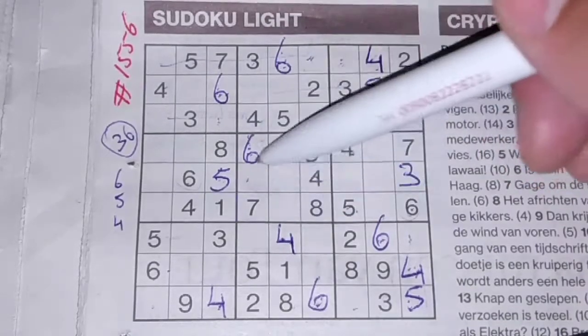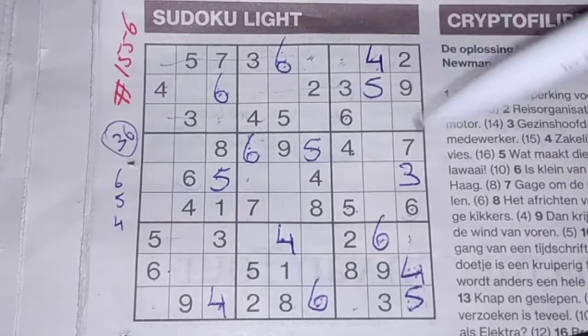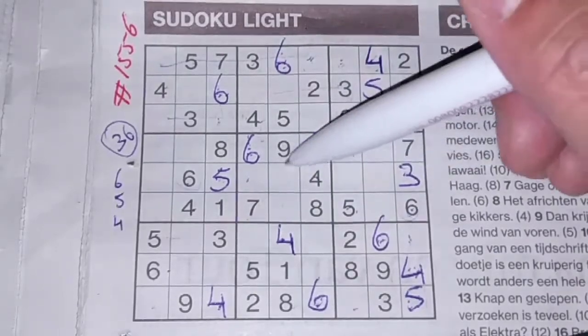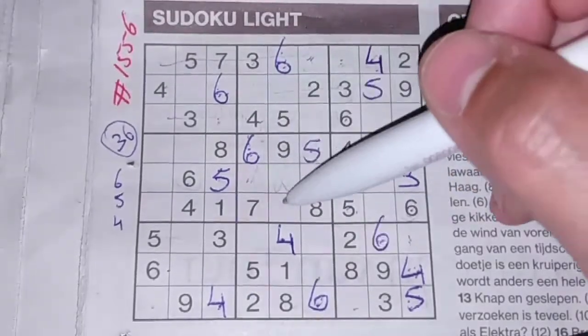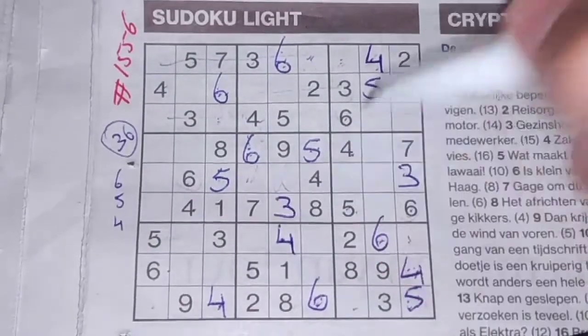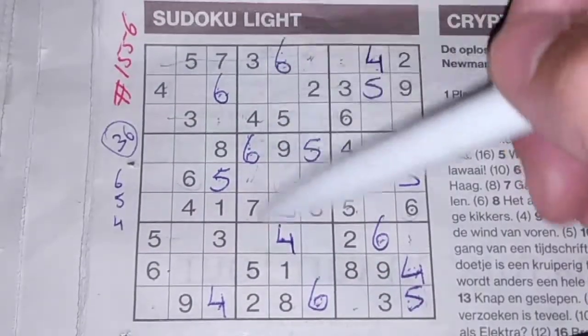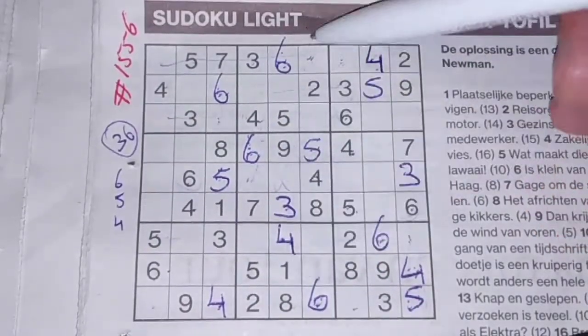In this big square, 3 missing numbers. One of the missing numbers is 3. We see here 3. No 3 in these two boxes. One box left for the 3 should be there. 3 in this column, 3 in the middle column, so the column next.